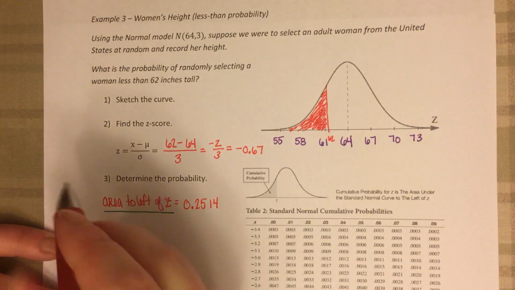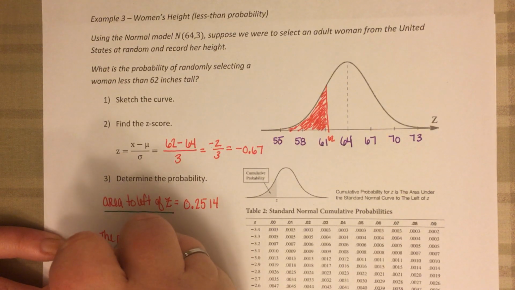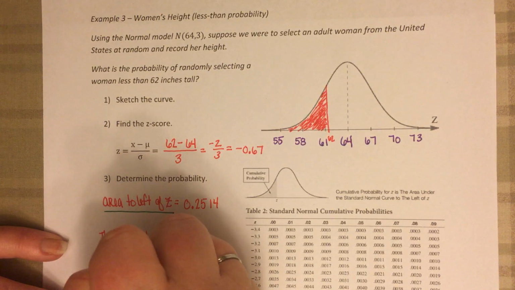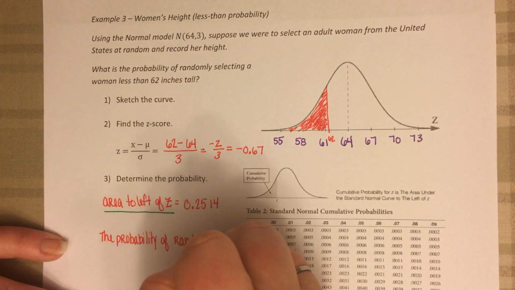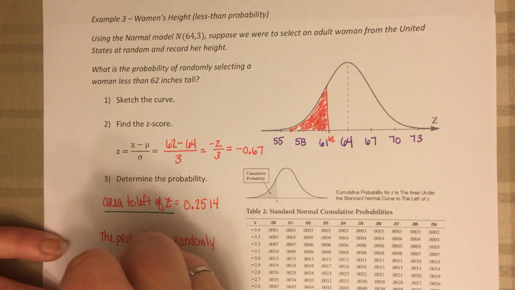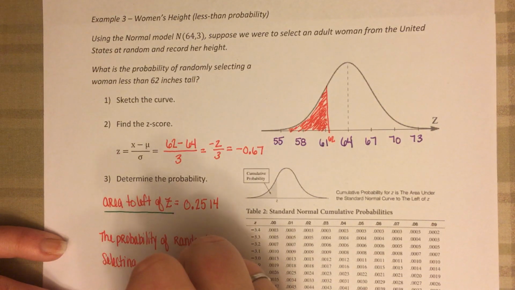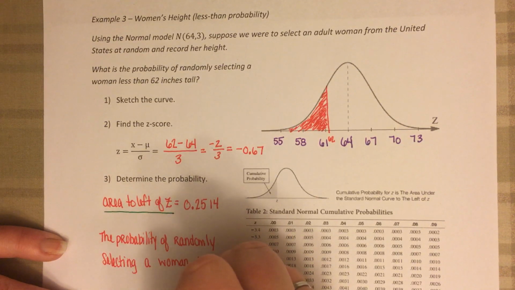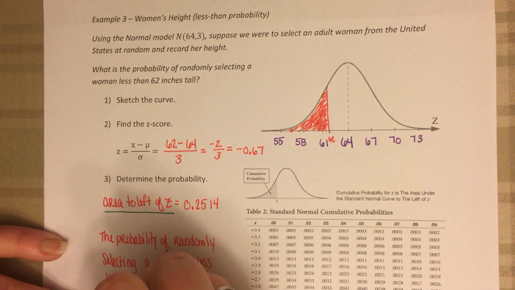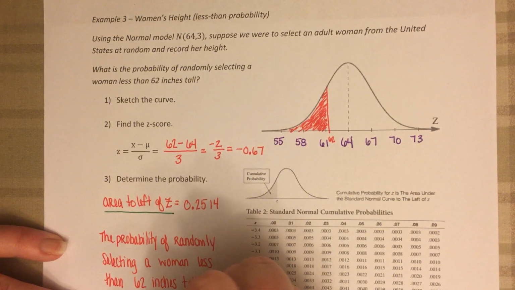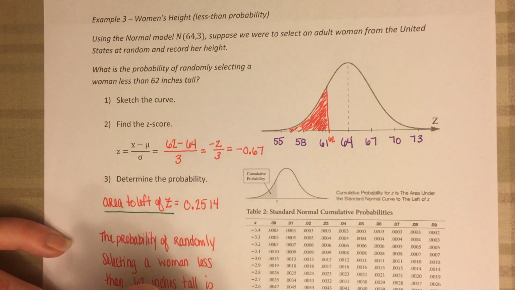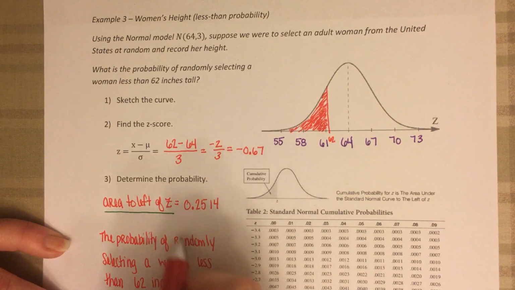So we're going to say the probability of randomly selecting a woman less than 62 inches tall is about, and if we look at this 0.2514 and think about it as a percent, about 25%.